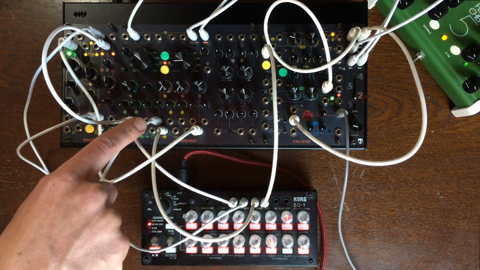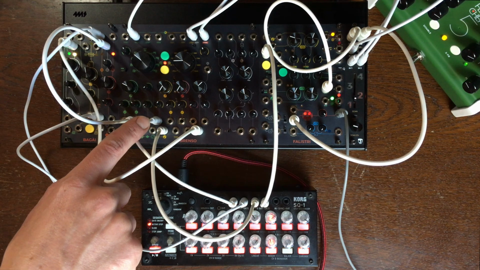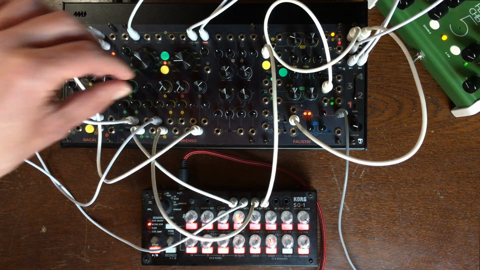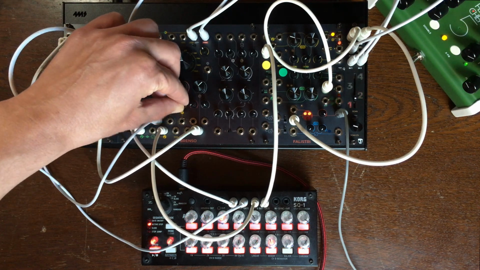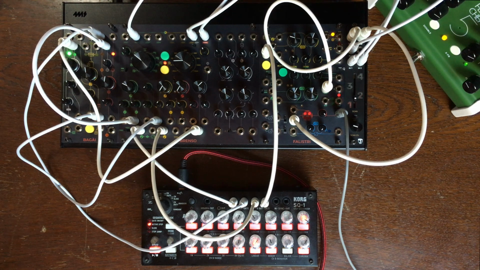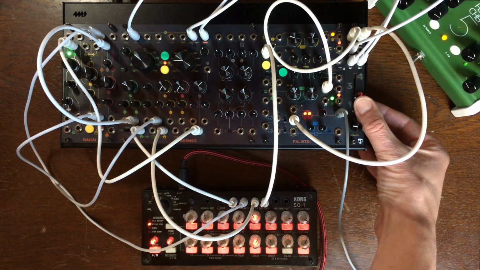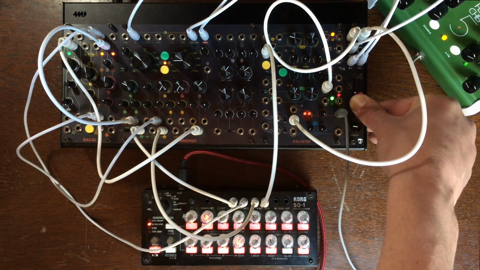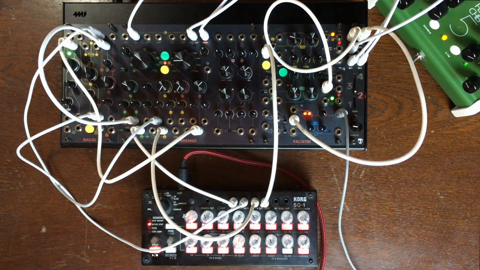It's sent here to perform a bit of True Zero FM on the yellow oscillator, to add a bit more complexity to the timbre whenever I want. So let's go back to the patch in its simplest form and perform it.